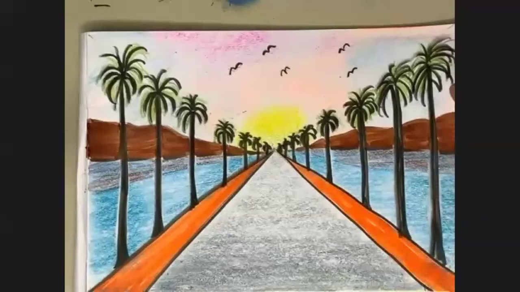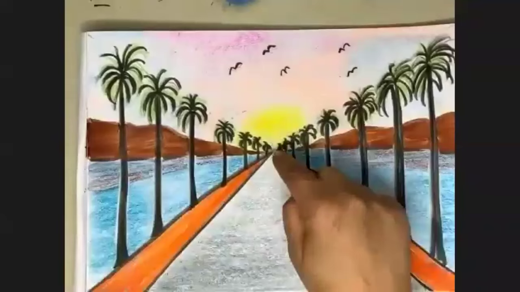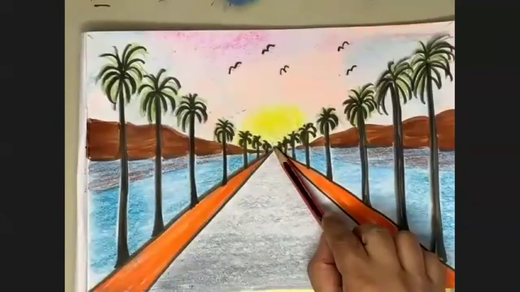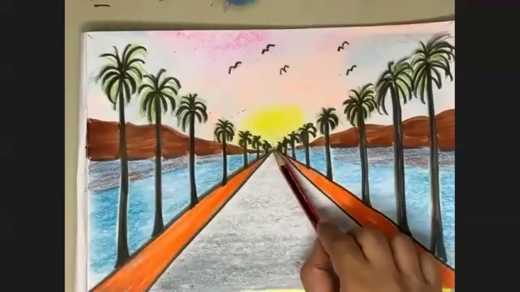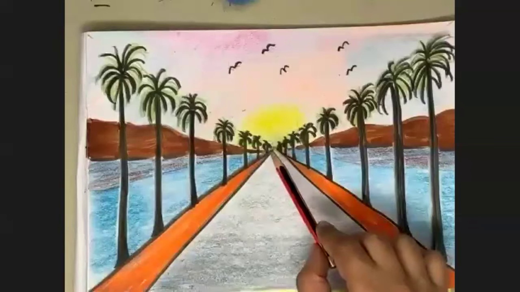And as you can see, the sky and this side, everything is getting mixed at one point. This is the point where everything is finished for you, vanished for you. That's why this point is called the vanishing point. Okay?